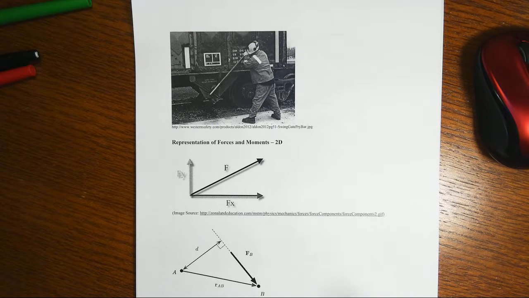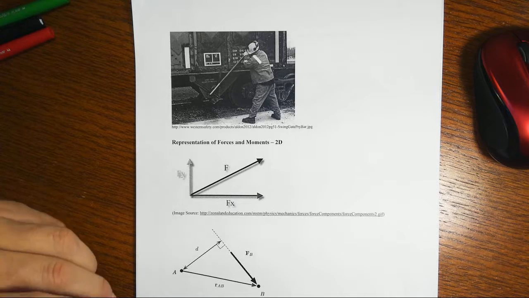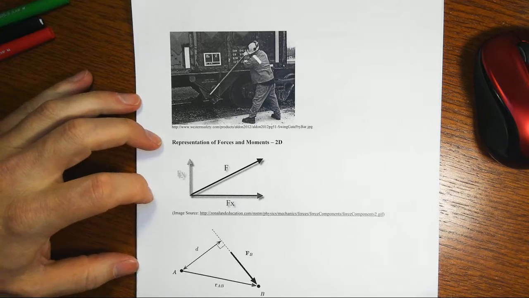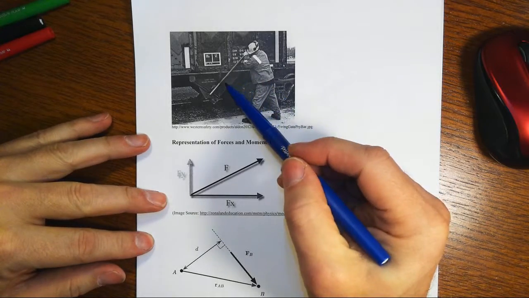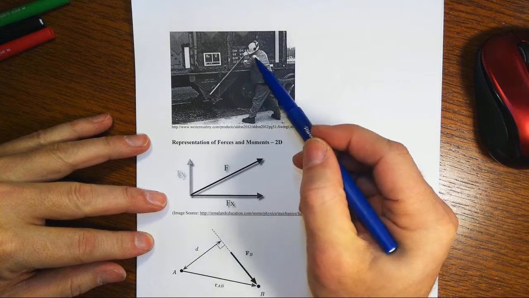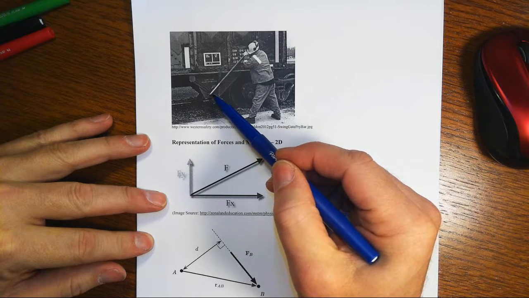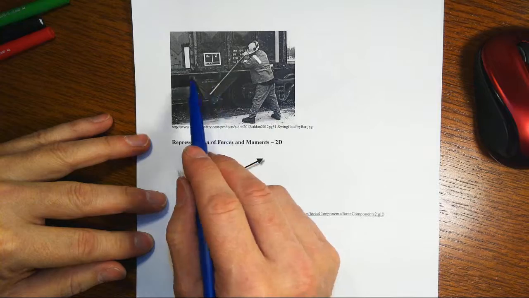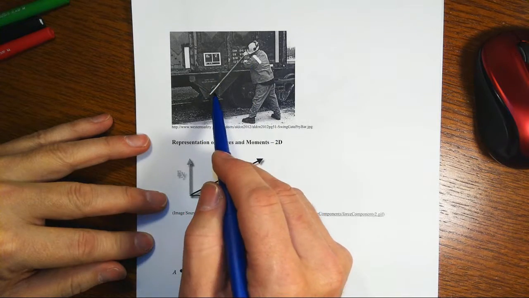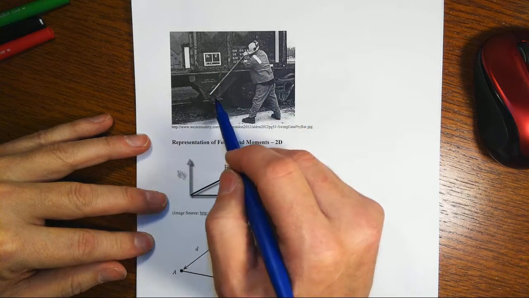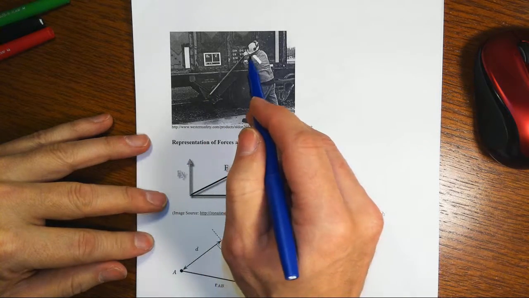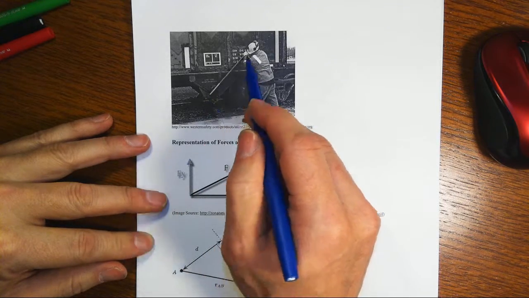When you have non-concurrent force systems, you need to do more than just sum forces in the x and the y for equilibrium. Instead, you also have to get some sort of capture of the rotational effect of forces. So, for instance, here we have this worker who is attempting to open up a hopper in the bottom of this rail car, and of course he's got a big long lever bar, and he's going to pull down on it, and that's going to create a torque on the shaft. But first we capture what the moment is of that force.